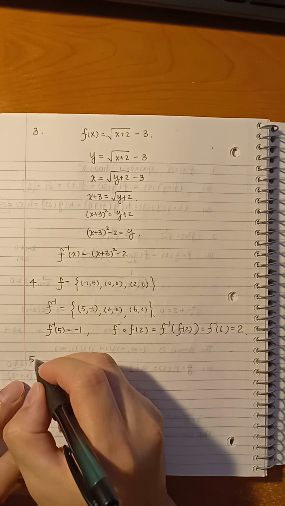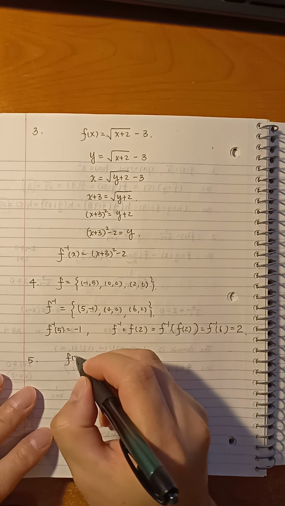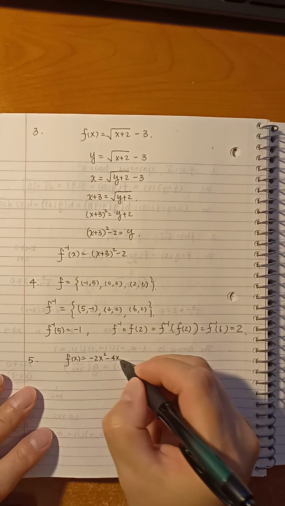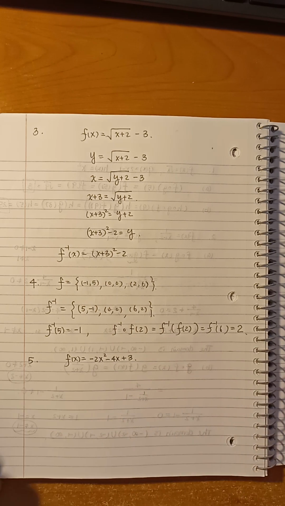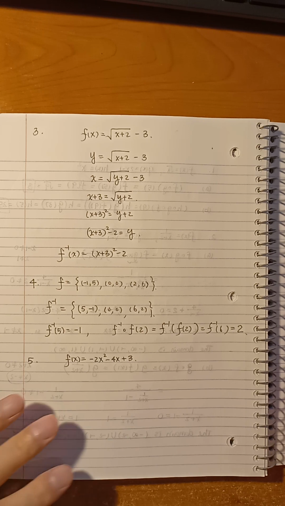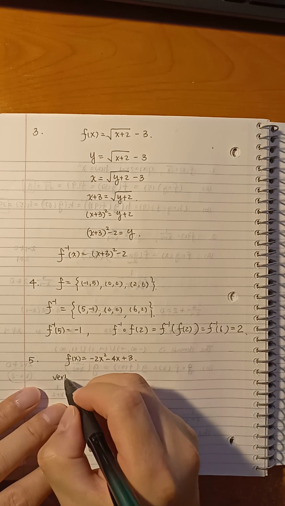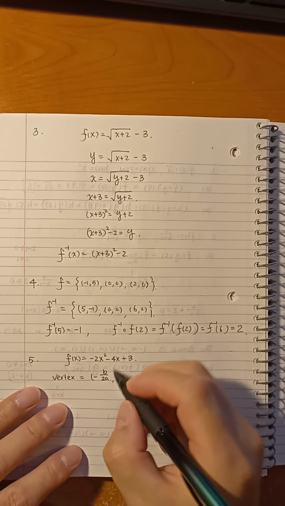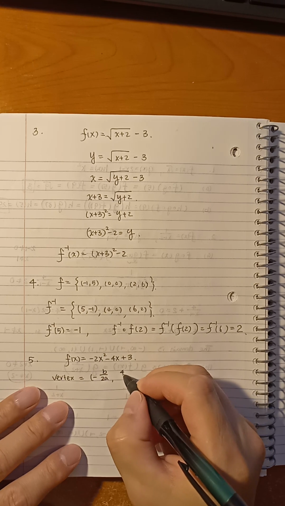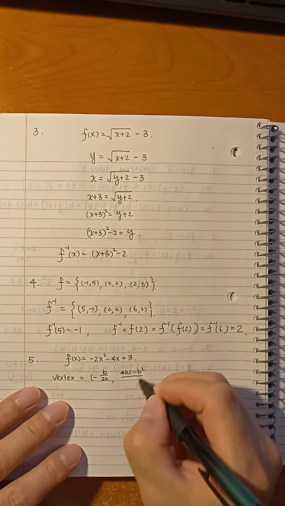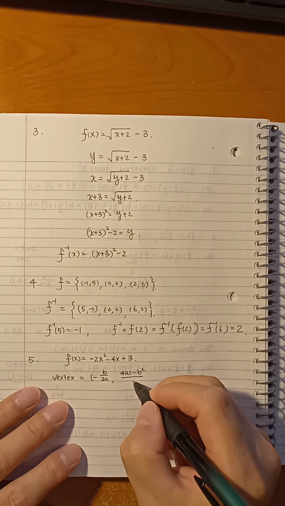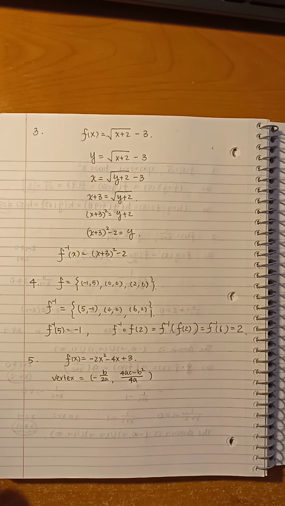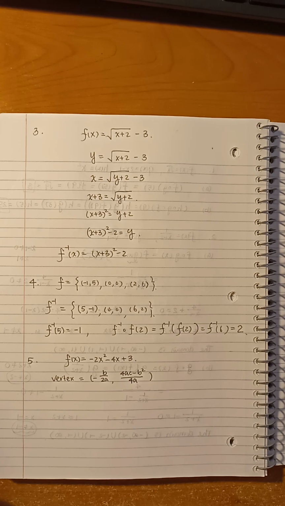Problem 5. We are given a quadratic function, negative 2x squared minus 4x plus 3. Find the vertex and the symmetric axis. The vertex is (negative b over 2a, (4ac minus b squared) over 4a).